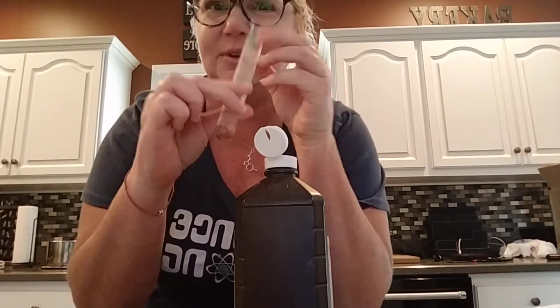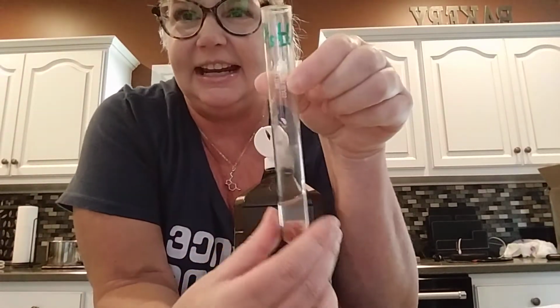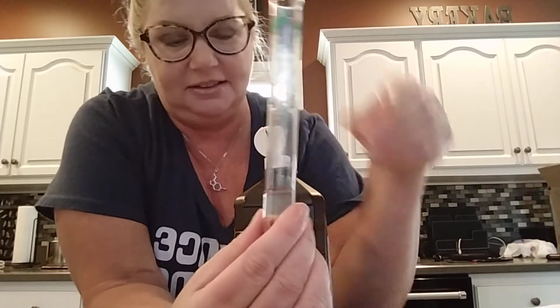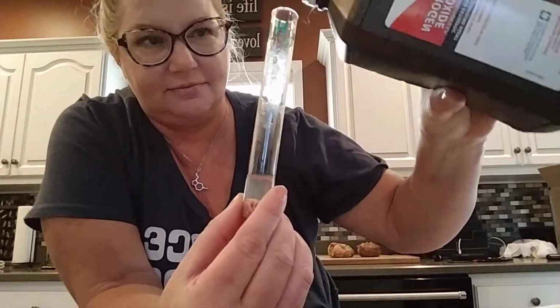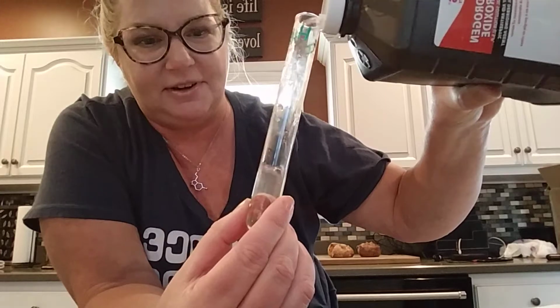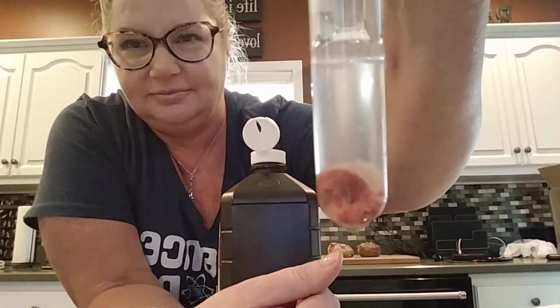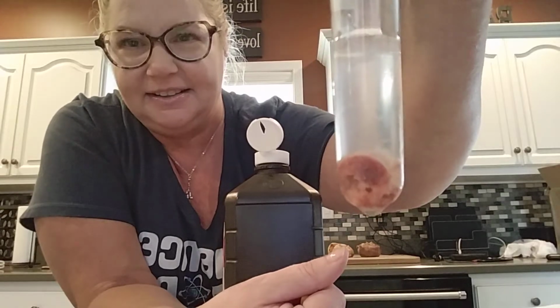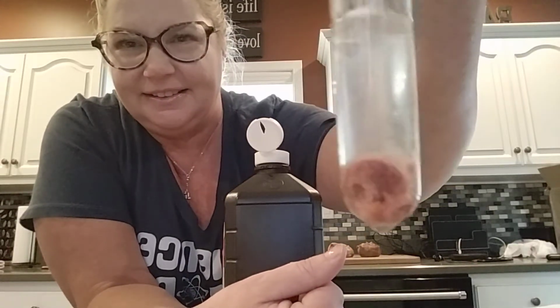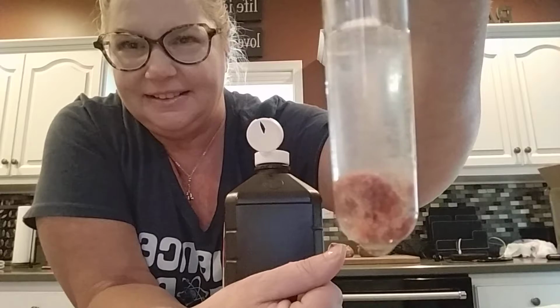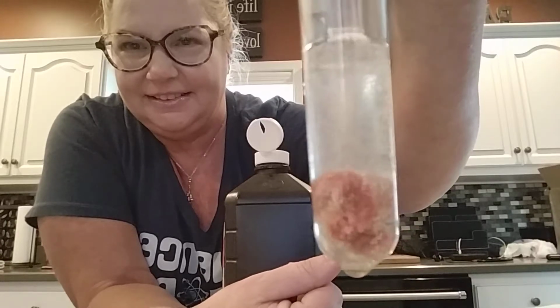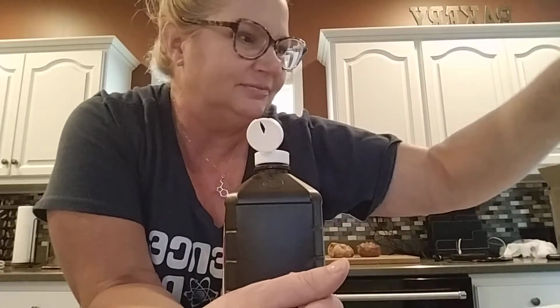Next we see one that was sitting in an ice water bath. Add some hydrogen peroxide. What do you think? Remember, you're always going to compare this to the control.